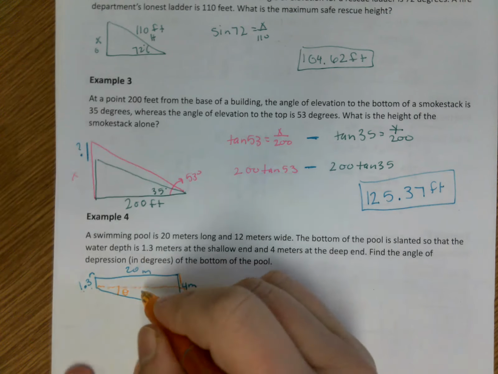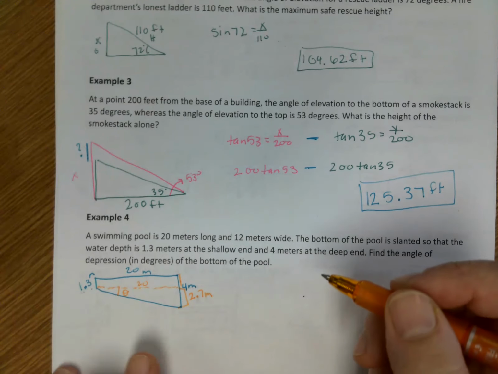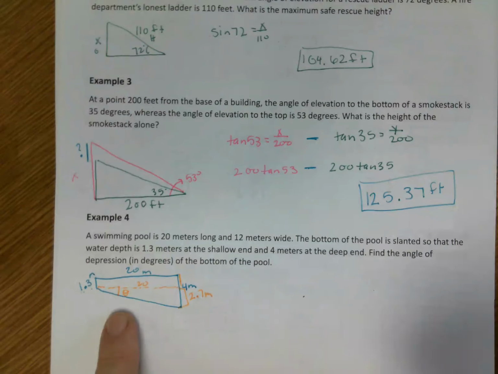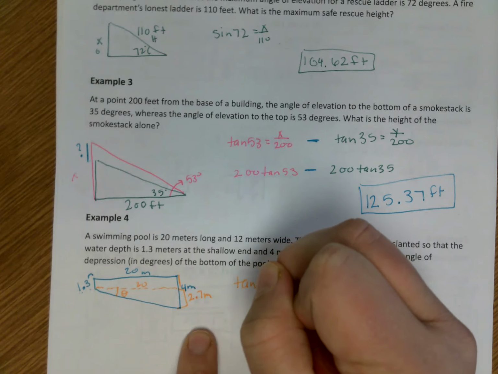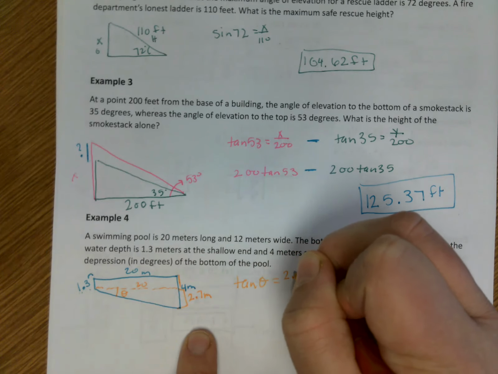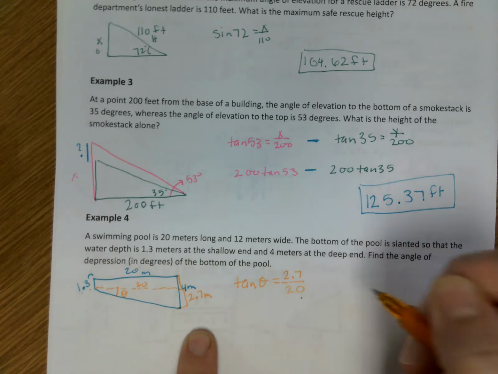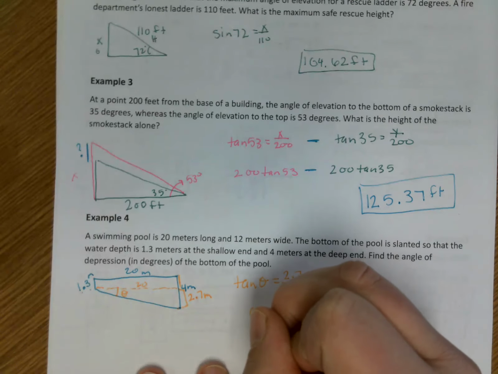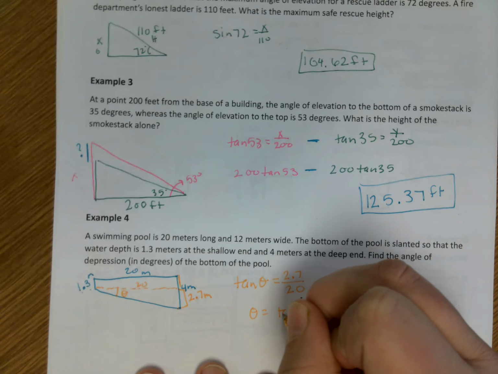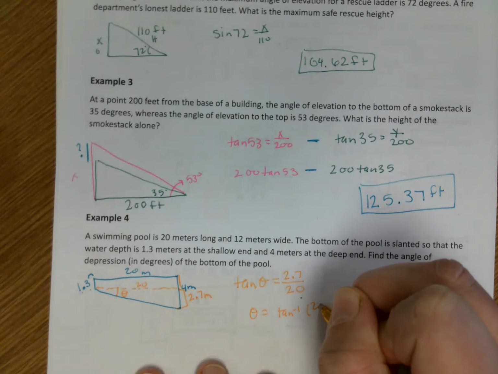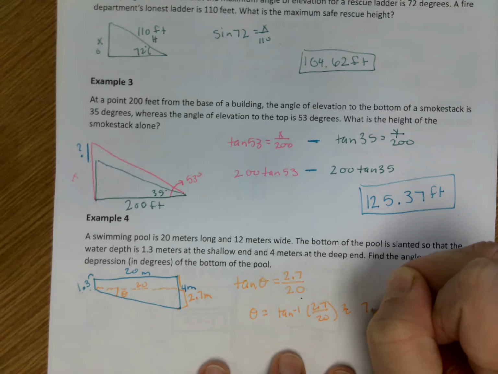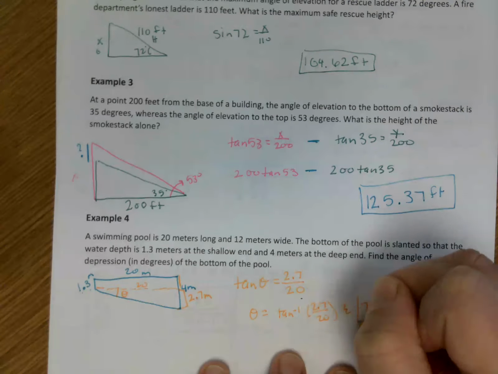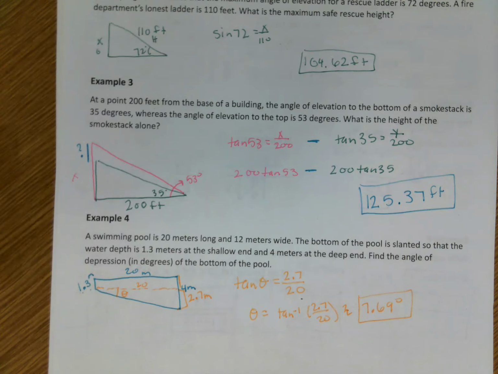So now if I look, this length is still 20. So if I want to look for that angle, I have my opposite and my adjacent. So that's going to be tan of my angle is equal to my opposite over my adjacent. So in order to get rid of tan, you have to do the arc or inverse tan of 2.7 over 20. And if you put that into your calculator, you would roughly get 7.69 degrees is the angle of depression.